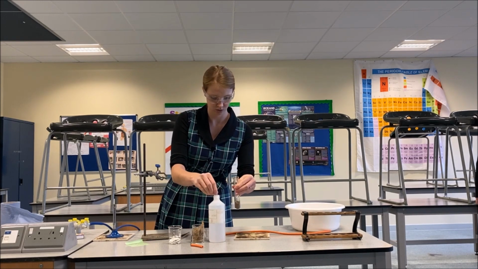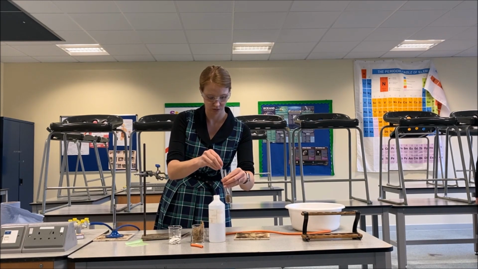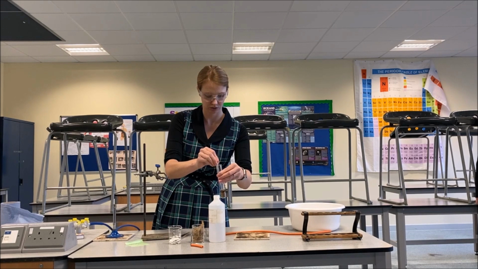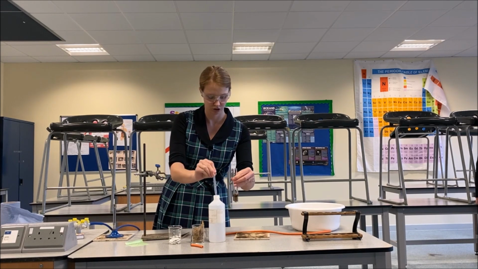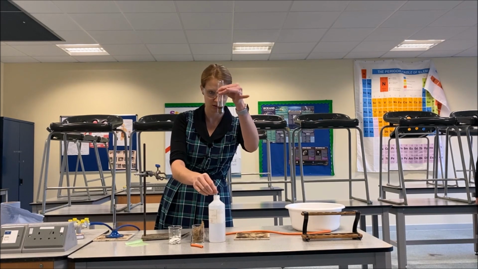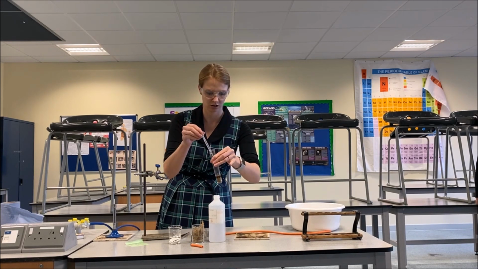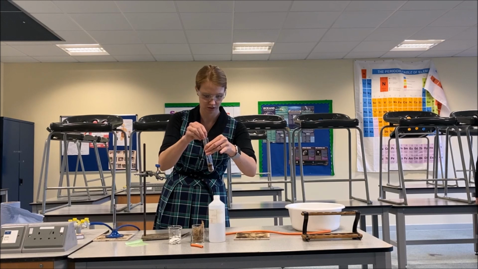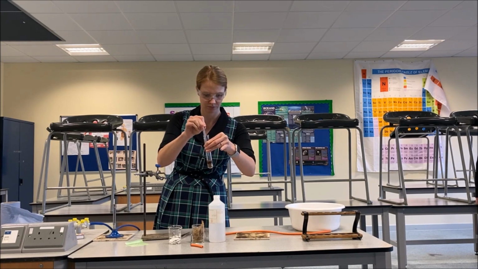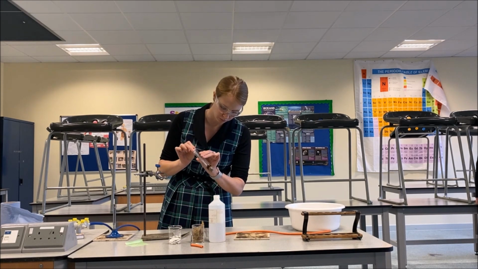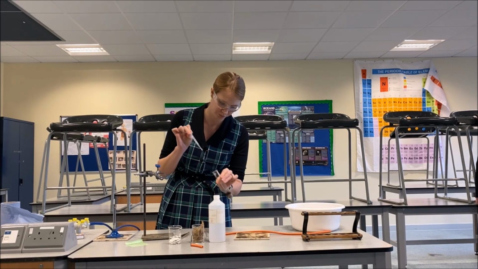I need quite a bit in order to get a good amount of gas produced. You can see that it's quite viscous. That's because it's a large hydrocarbon chain, which means it will take just a little while to soak right down into my mineral wool.